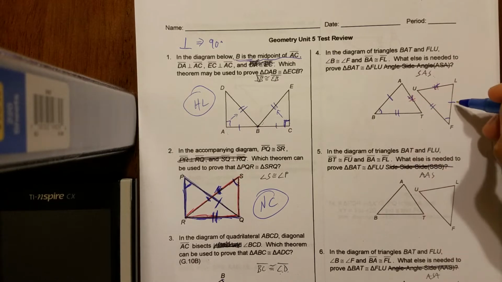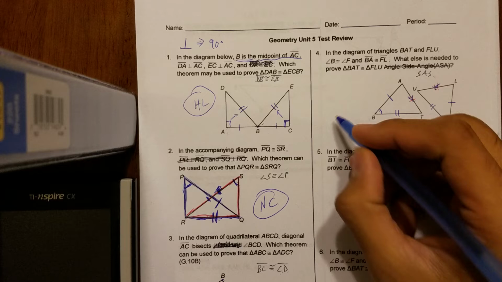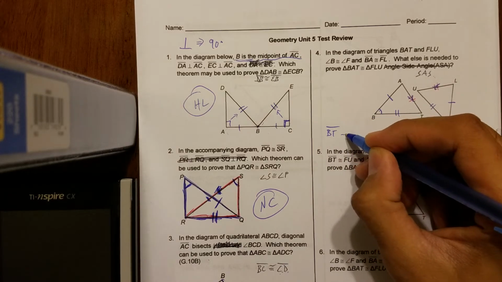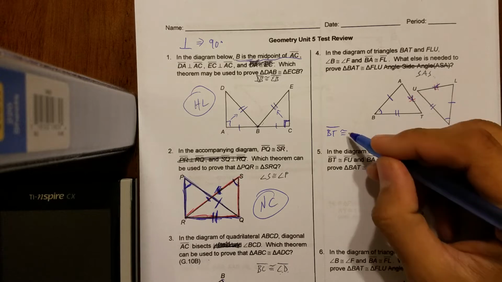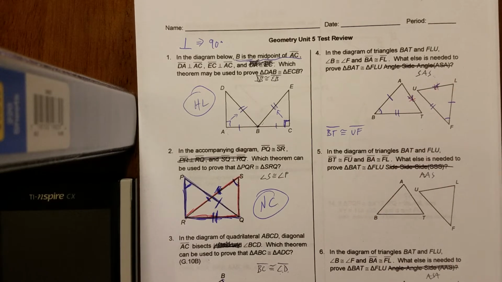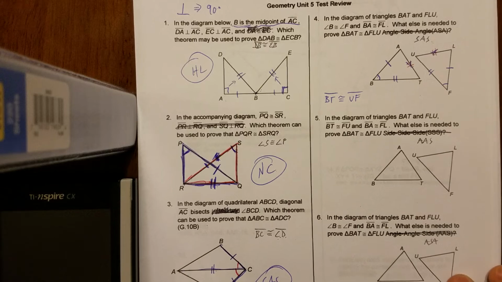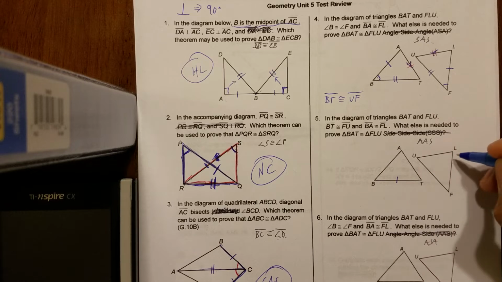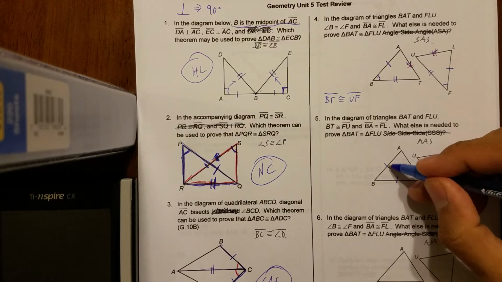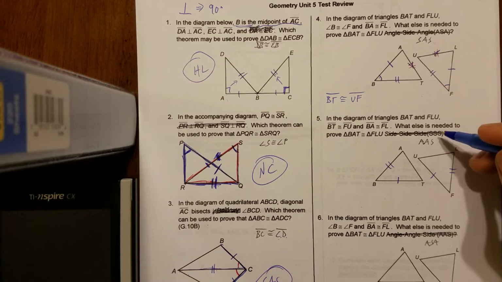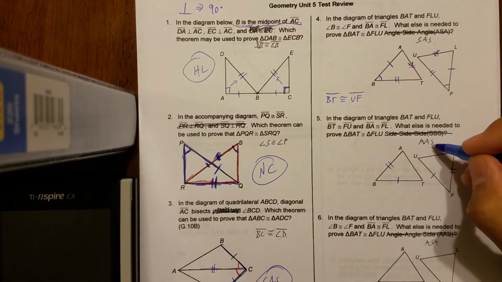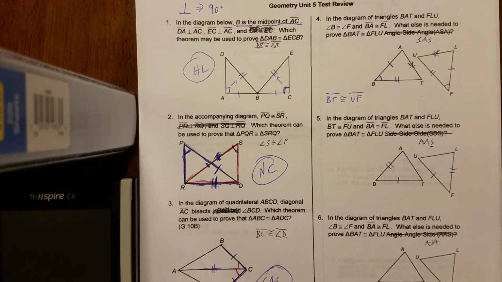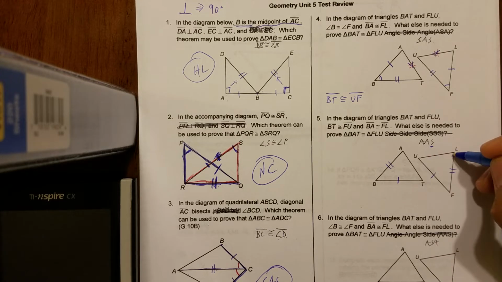So side, angle, side, angle, side. This one is called BT. It is congruent to UF. Okay, same thing, we have BT, FU, BA, and FL. And we need angle, angle, side. So we actually just have one side, so this isn't helpful. Angle, angle, side. There's a multitude of things you could actually do.